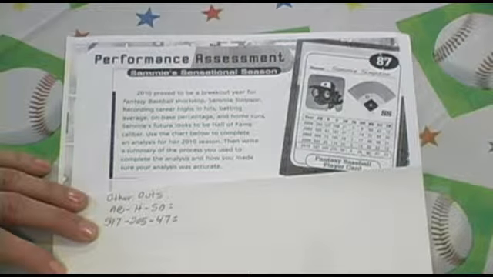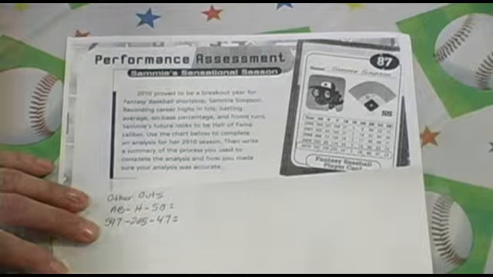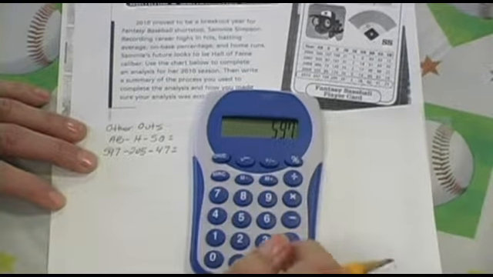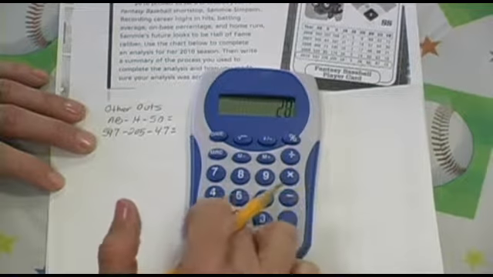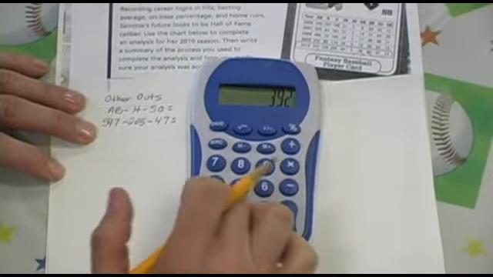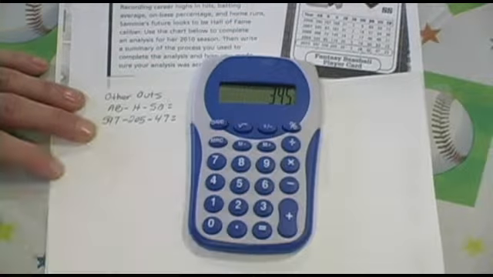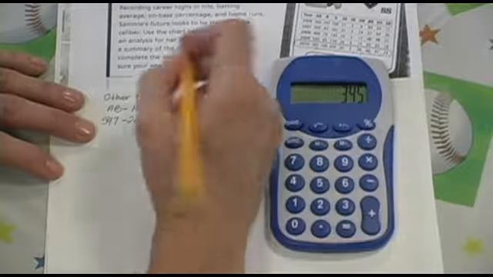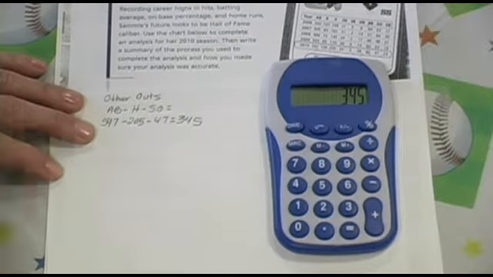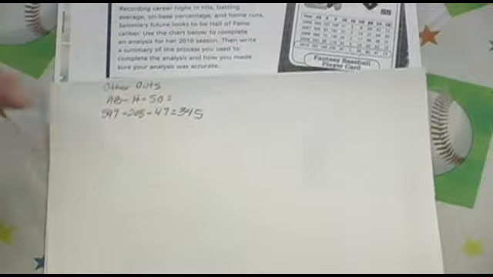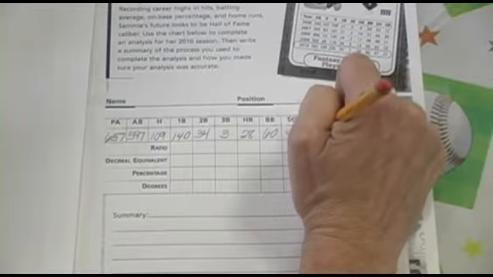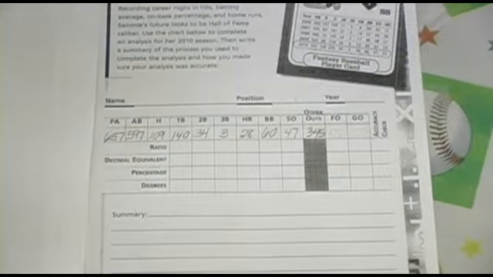All right, a big subtraction problem. Let's get our calculator and put these numbers in. So we start with 597, and we subtract 205, and then we subtract 47. And we get that our other outs is 345. I'm going to write that here. And there's our other outs. Now let's go ahead and put it on our player analysis sheet. And here it is, 345. So now we have our other outs.